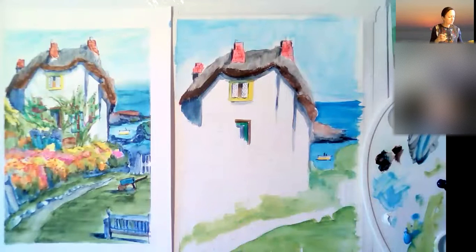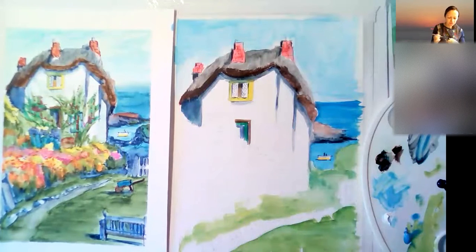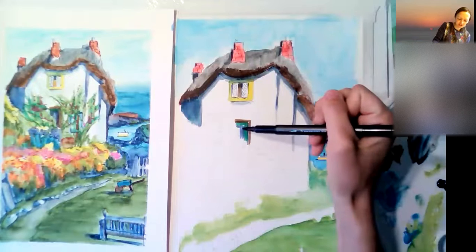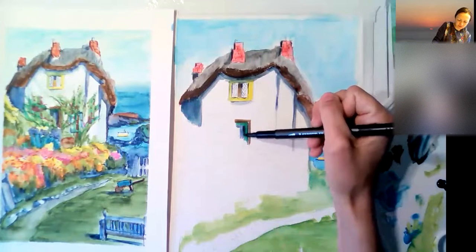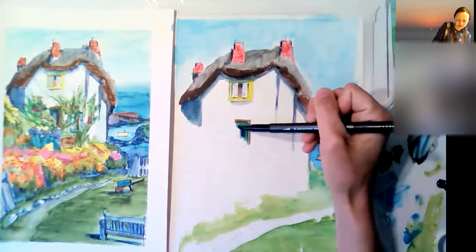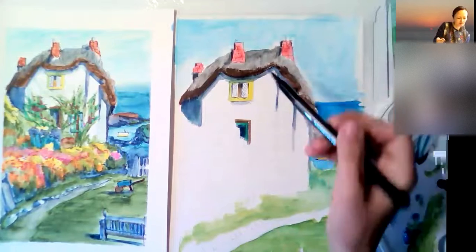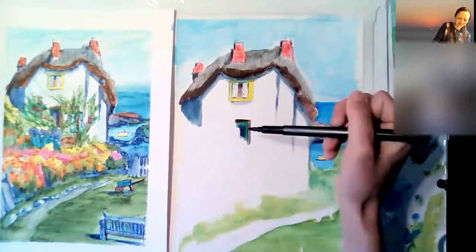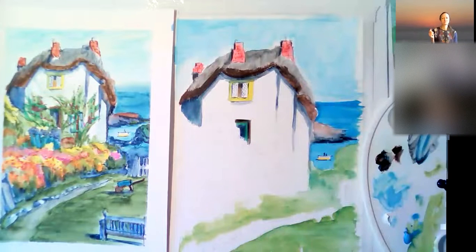Yeah, also I mixed here brown, blue, a little bit of green. Yes, and then of course this part, right, to make it a bit darker. Yes, I think.